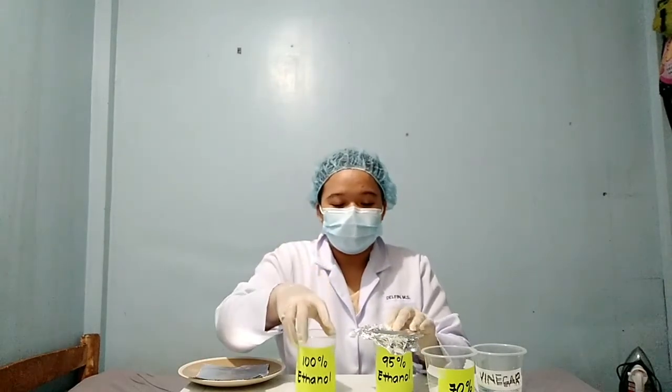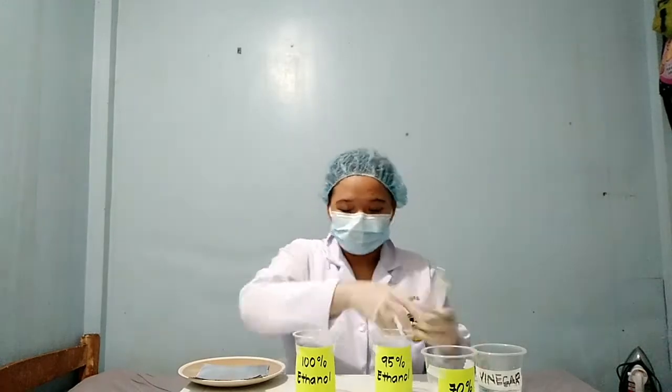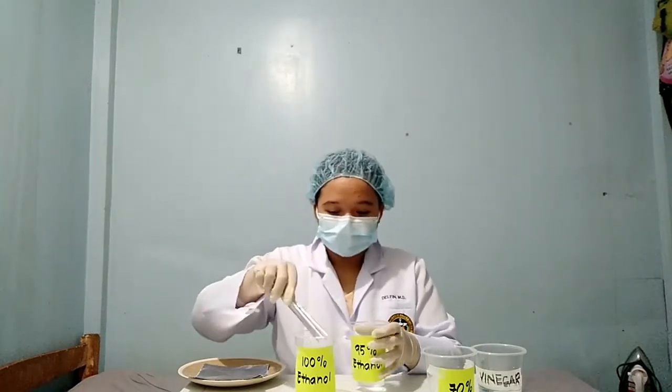So after several minutes again, we will transfer our tissue samples into the absolute alcohol, which is the 100% ethanol. Cover it again with foil and leave it for several minutes until it is done and complete.